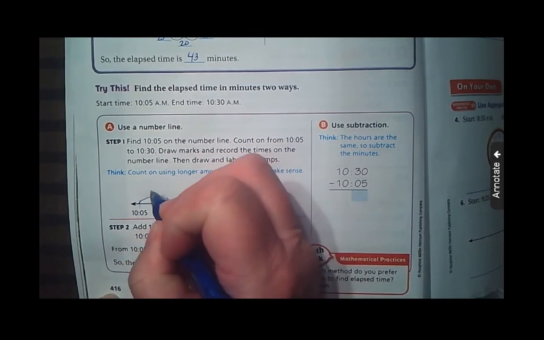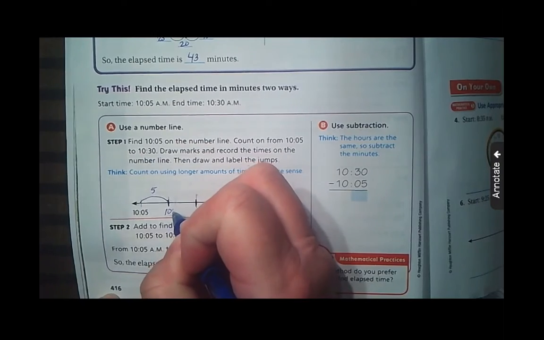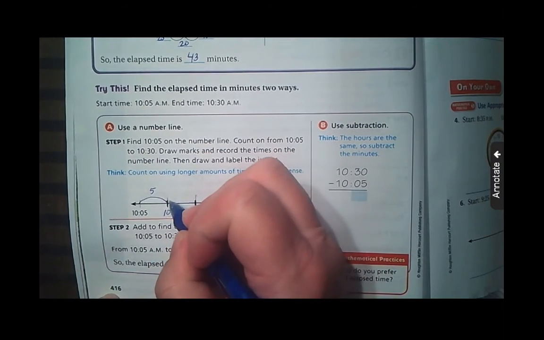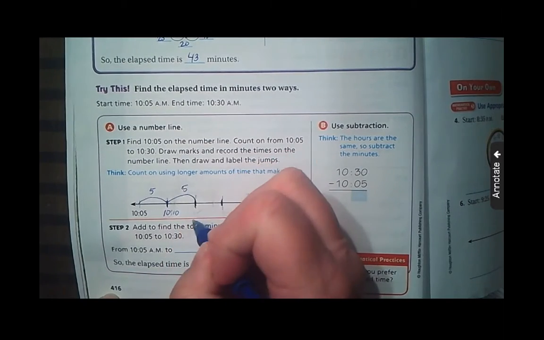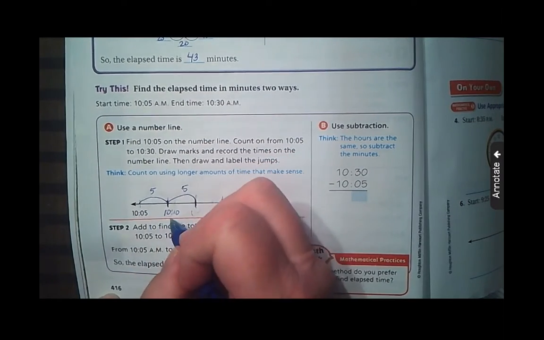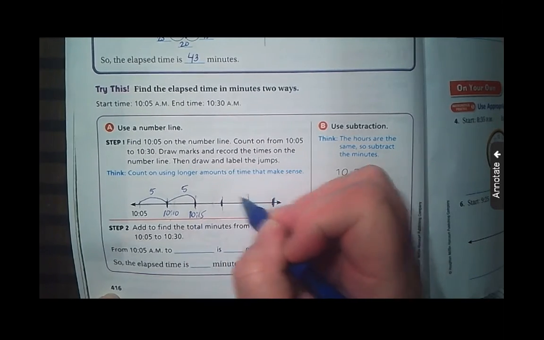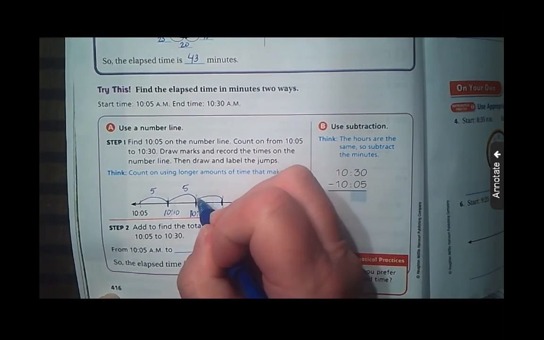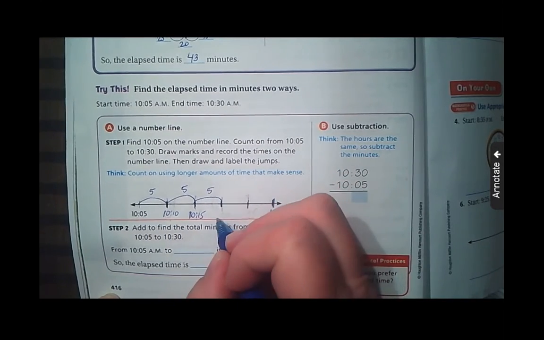5. Okay. Another 5 minutes. So 5, 10, 15. Another 5. 5, 10, 15. What's this one?